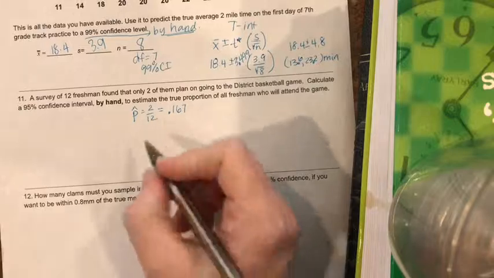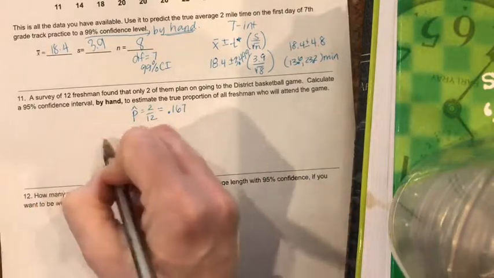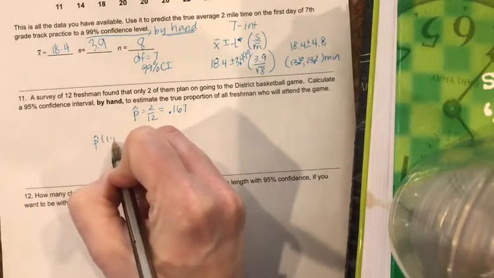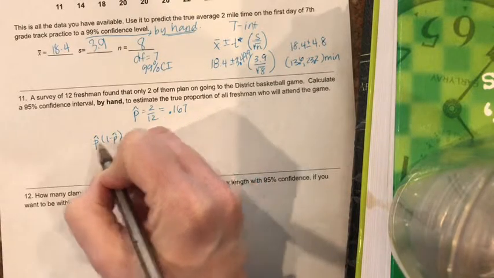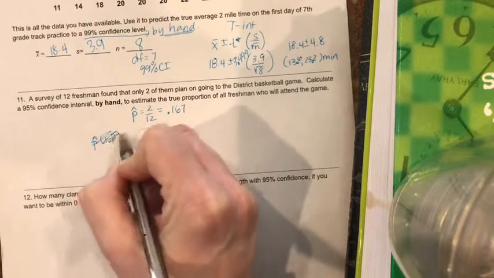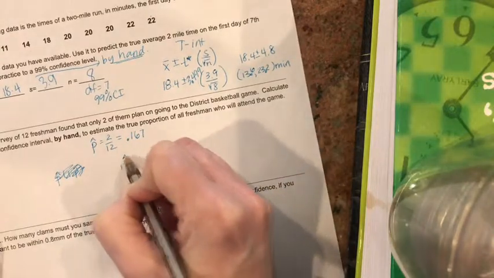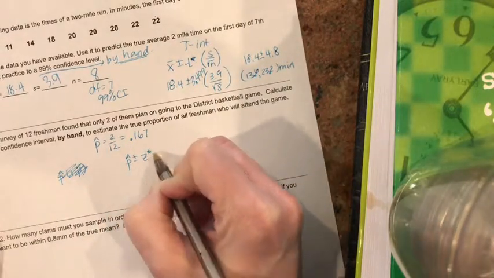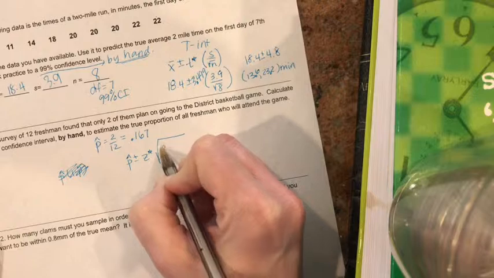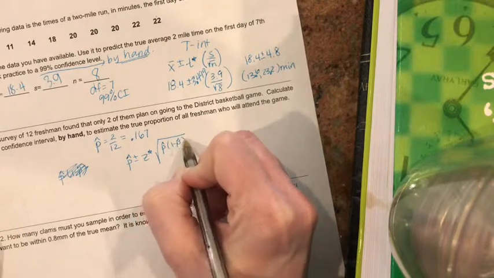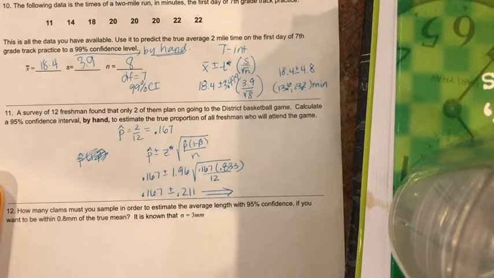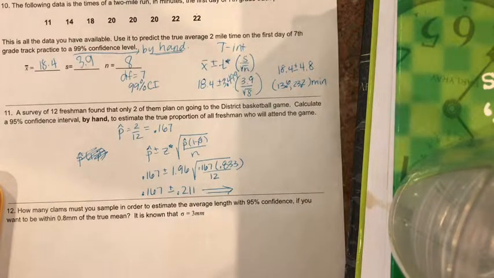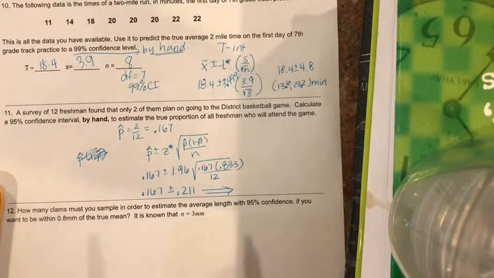Okay, by hand. So remember, p hat minus... No, I'm forgetting. I don't have that pink paper in front of me. Okay, p hat plus or minus z star times the square root. All right, so I entered everything in. You can check that math. But here's where we're going to get a strange answer.